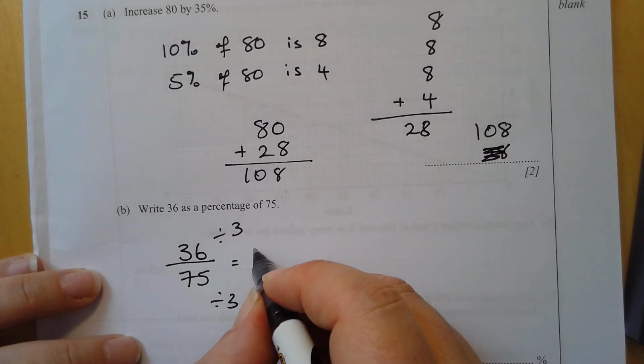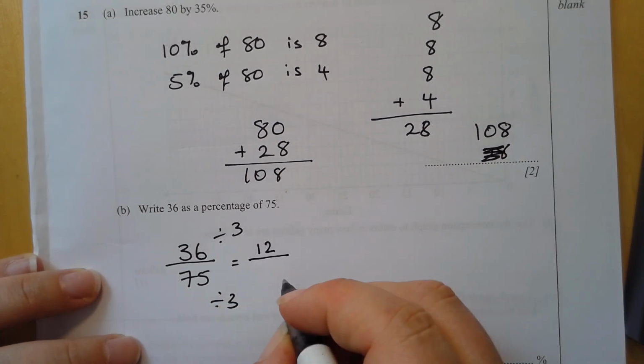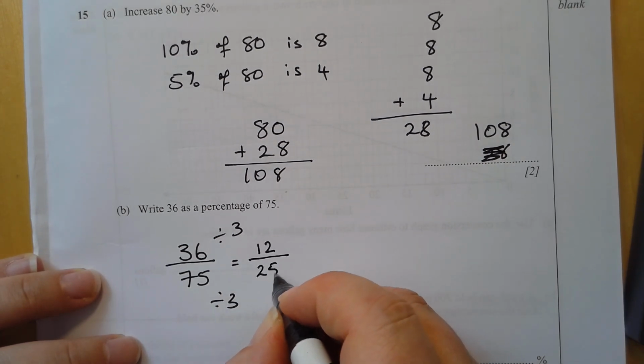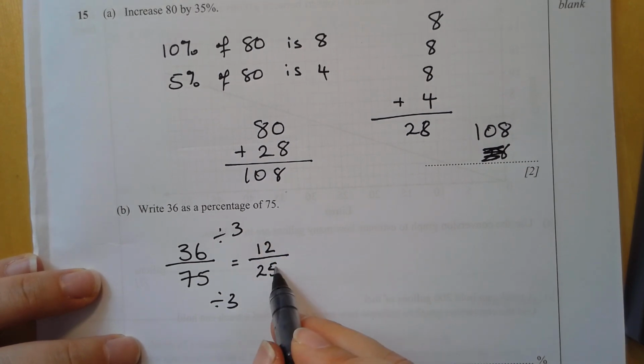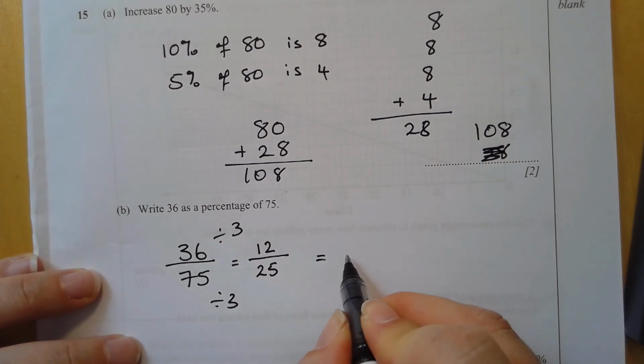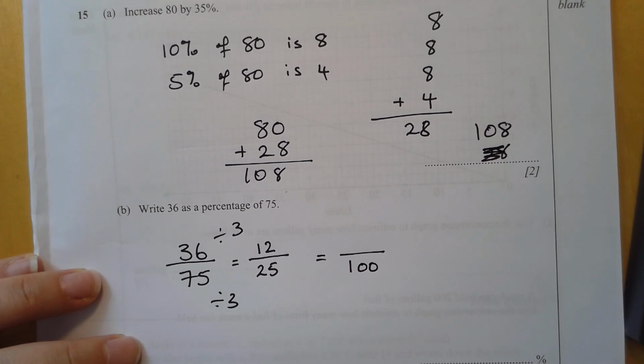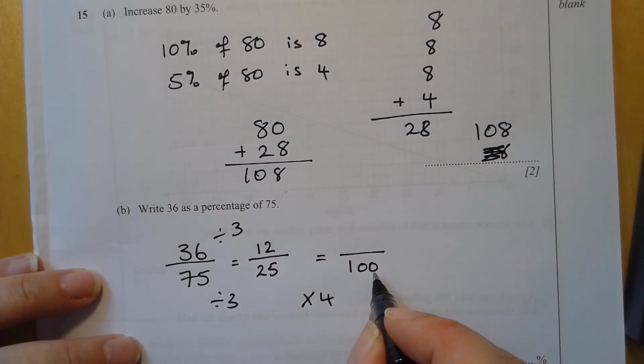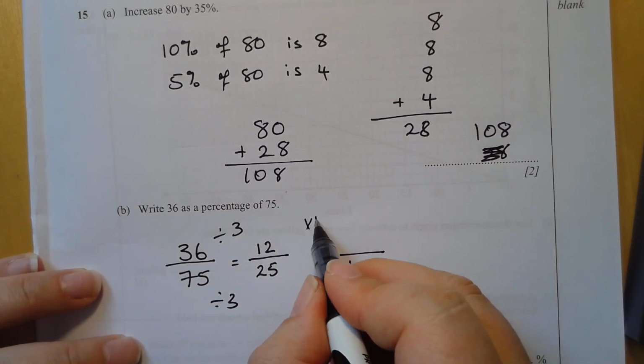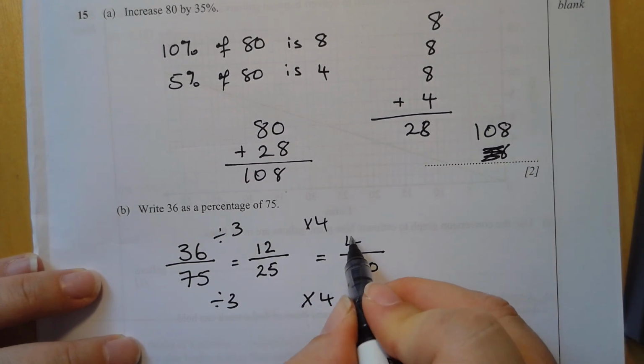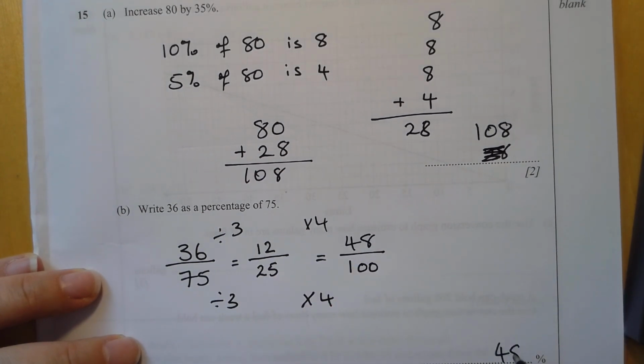36 divided by 3 is 12. 75 divided by 3 is 25. I can now take that 25. What I'm aiming for is 100 at the bottom. And I'm moving this to get to that 100. So I've now got 25, and I like 25 because I know that 25 goes into 100. So if I multiply top and bottom by 4, that gets us to 48, and therefore this is 48%.